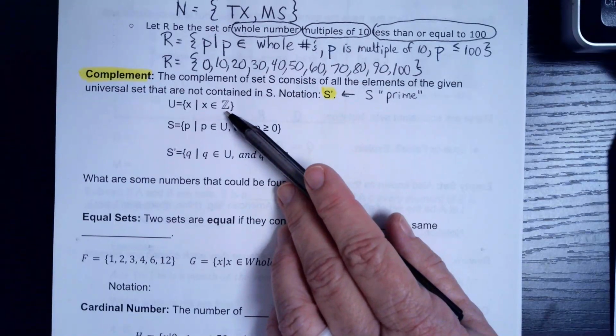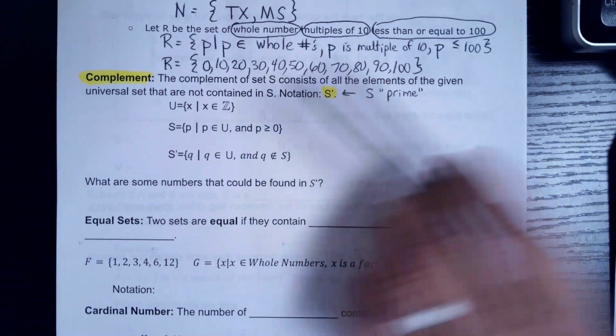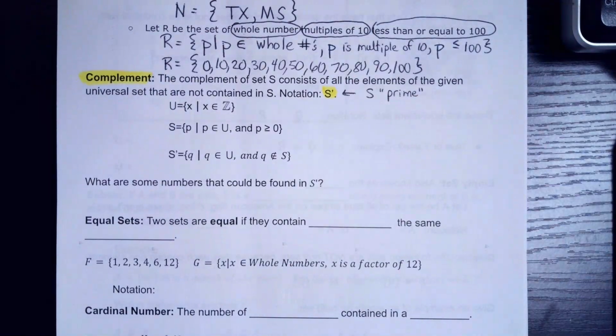Integers, right? Okay, but my universal set may not have anything to do with numbers at all. My universal set may be the set of all high school students in Deweyville. Millions of high school students in Deweyville, right? So sets don't necessarily have to be numbers, but since you are getting math credit, you get a lot of sets that are numbers.